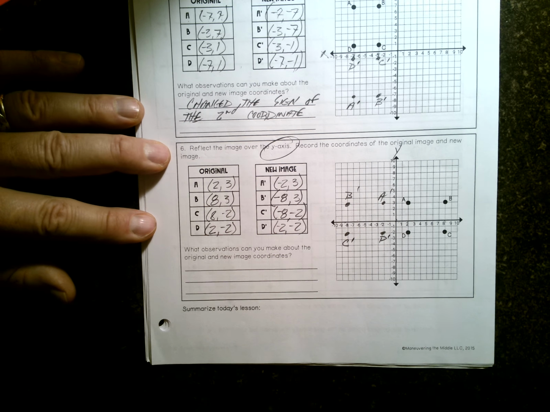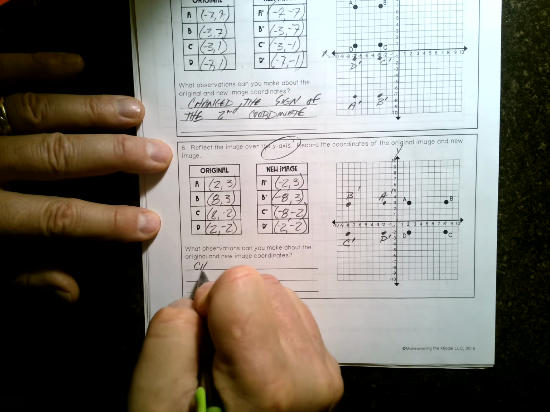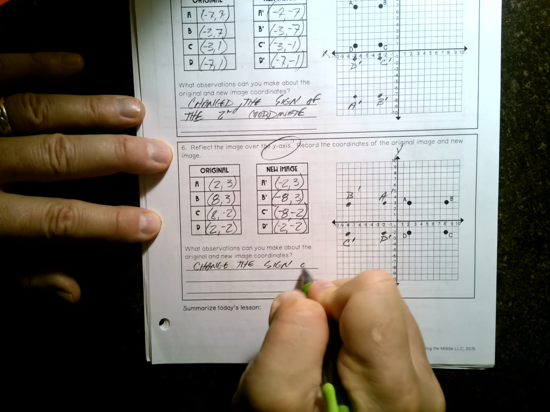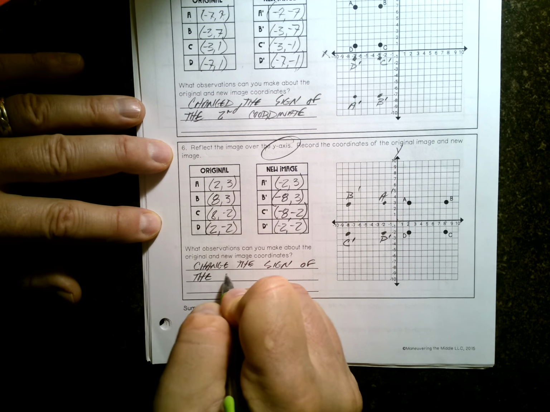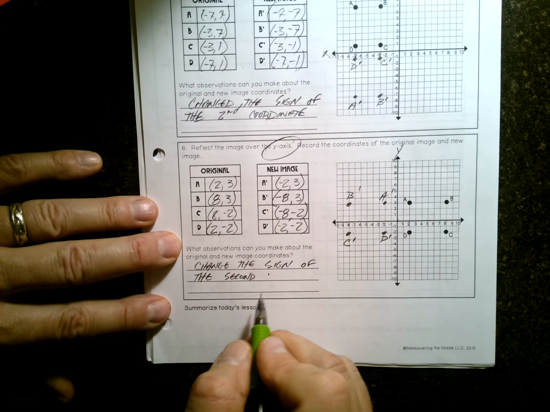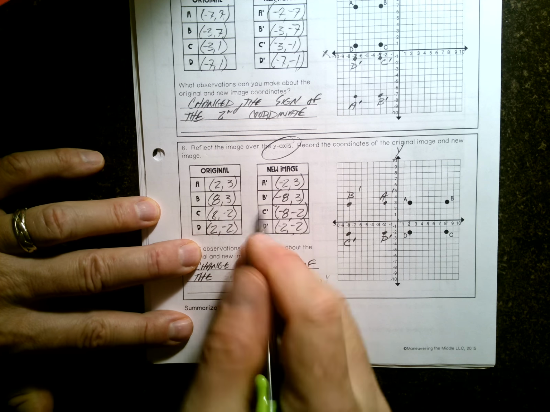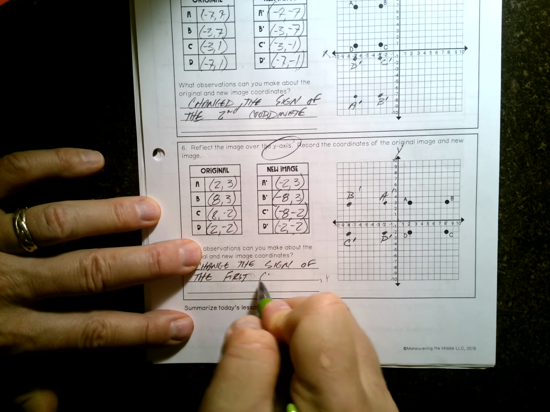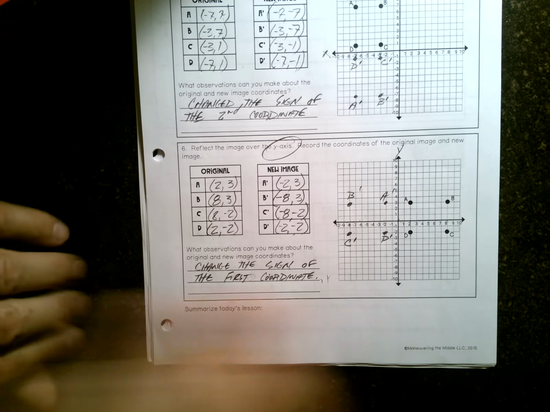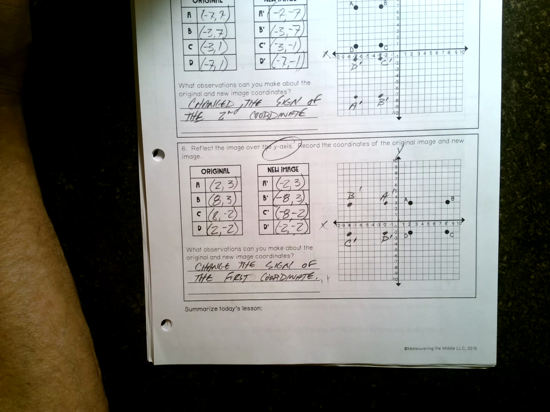And again, what observation can you notice? Well, to flip over the y-axis, we changed the sign of the second coordinate. Excuse me, we changed the sign of the first coordinate. I apologize, the first. And that's how you flip over the x and the y-axis, guys. All right. Thanks. You can go ahead and start on your homework.